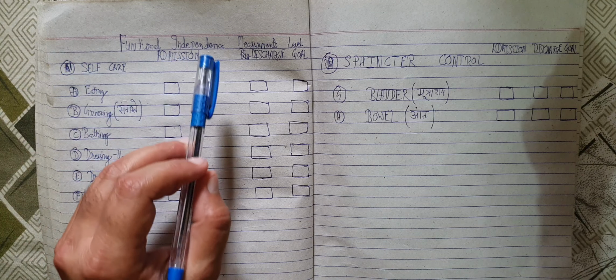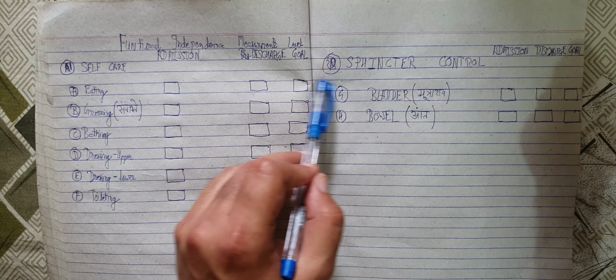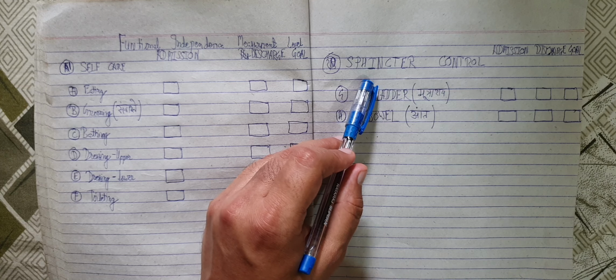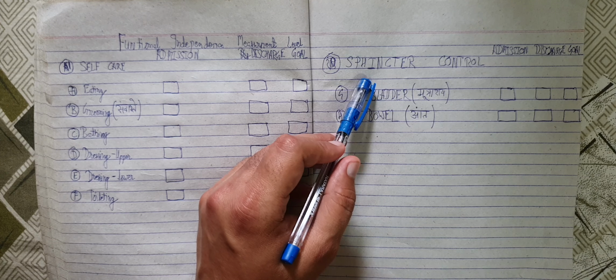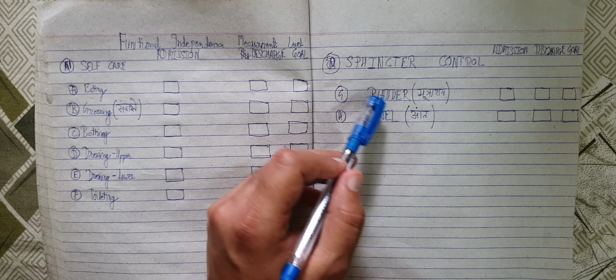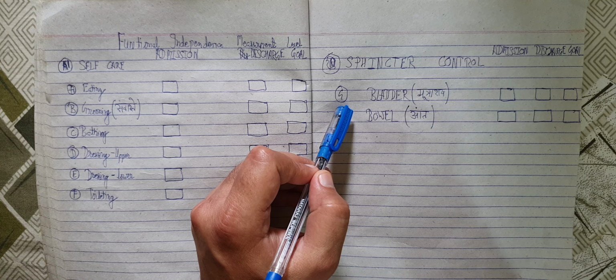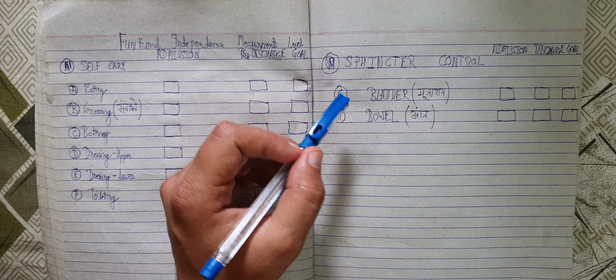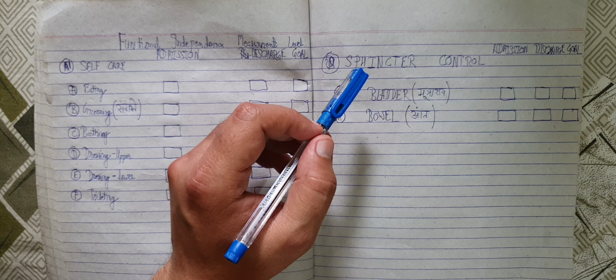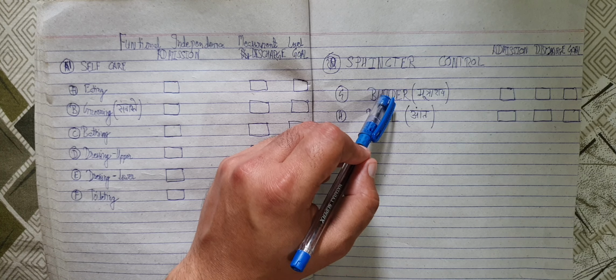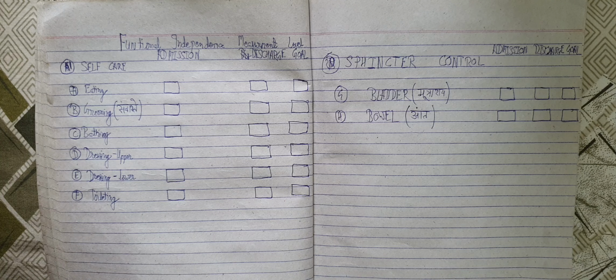Okay, now we come to the second point, sphincter control. In sphincter control, we look for two points: bladder and bowel. Bladder is related to urination, and bowel is related to passing of stool.